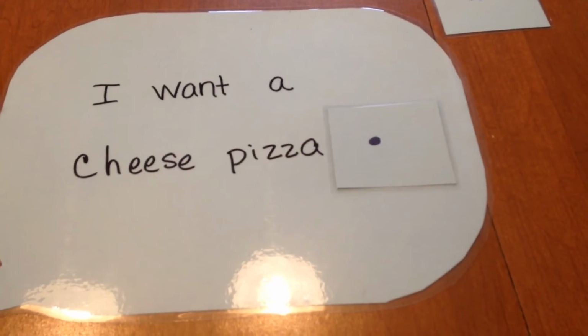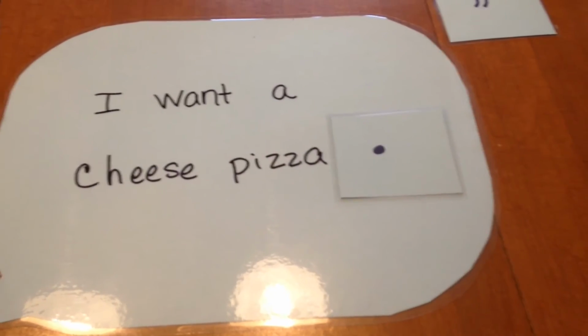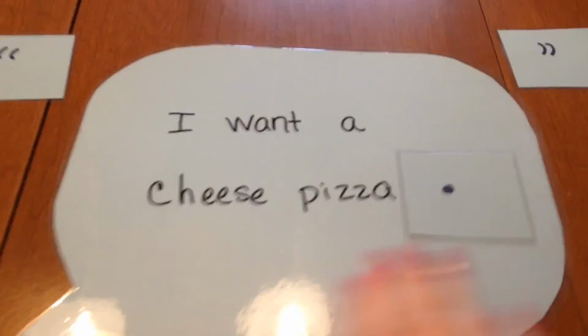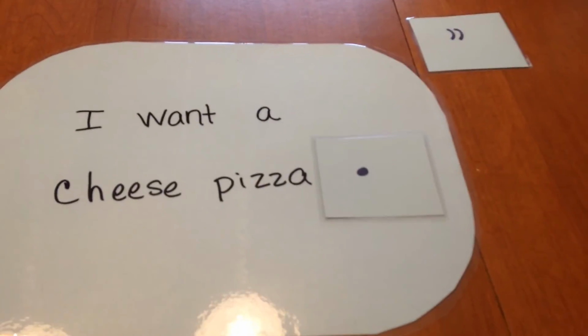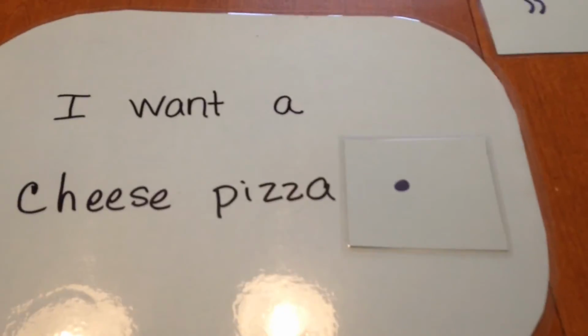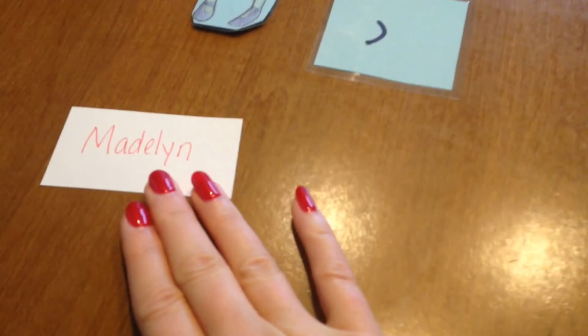All right. Now that we have our punctuation in place, let's see if we can begin to switch out some of our pictures for words. So I have my words over here. So we're going to put Madeline in place of the picture for Madeline. And Madeline said, and then I need a little comma to separate.